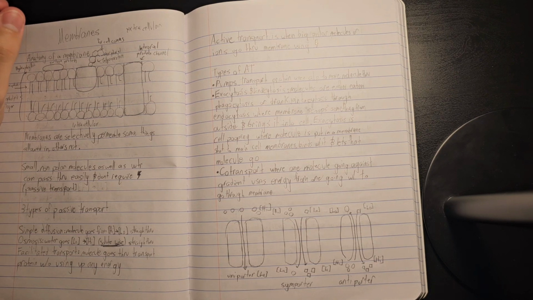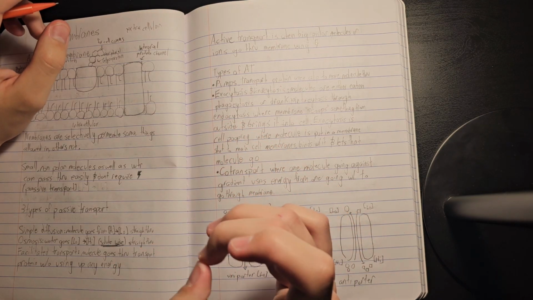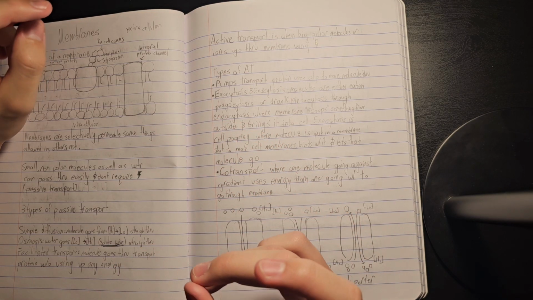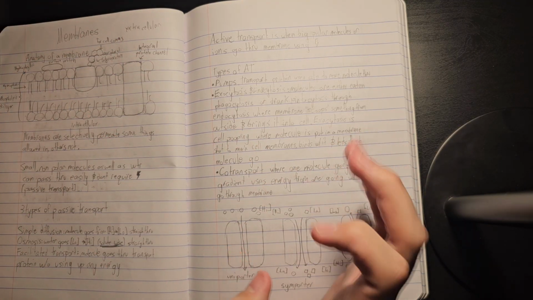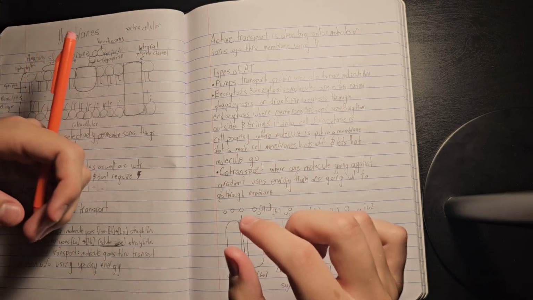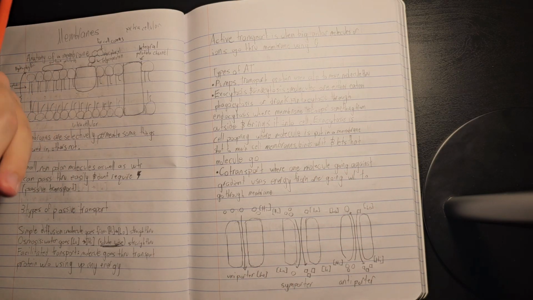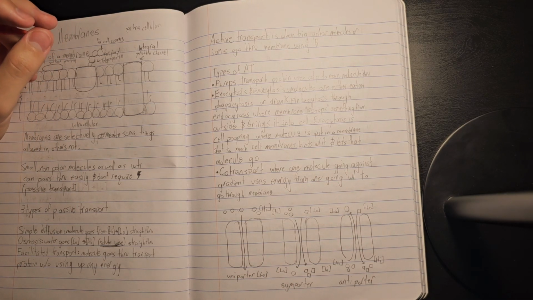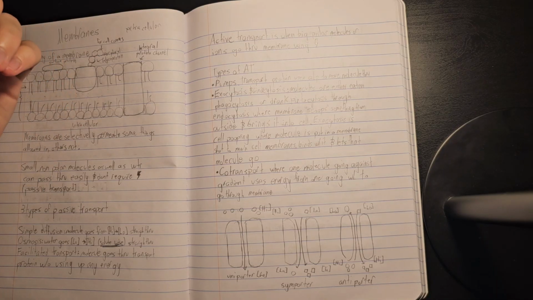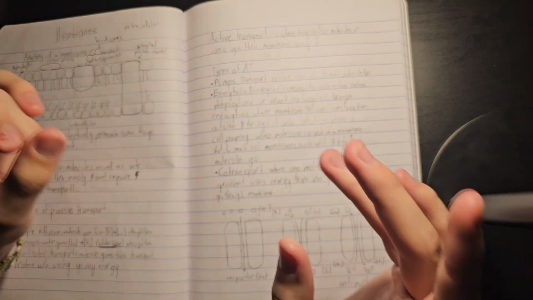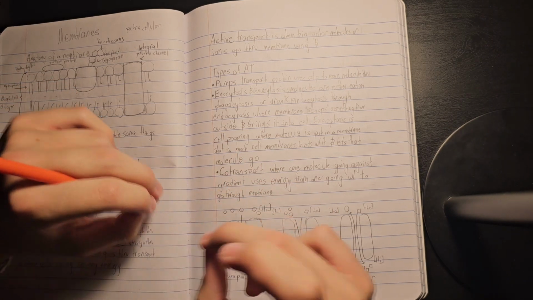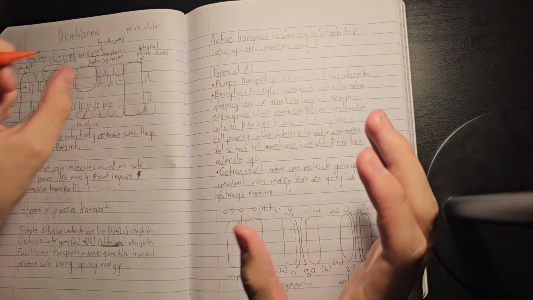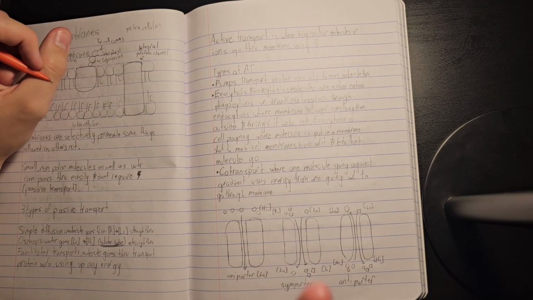So the way I wrote this down is a bit confusing. Basically, if the cell is saturated with a bunch of stuff inside and its outside isn't, then water will rush into the cell. It's going from low to high concentration of solutes. And on the inverse, if the outside of a cell is filled with a bunch of stuff, but the inside of the cell is filled with basically nothing, water will rush out of the cell, basically turning it into a raisin. We will get into that in a second.